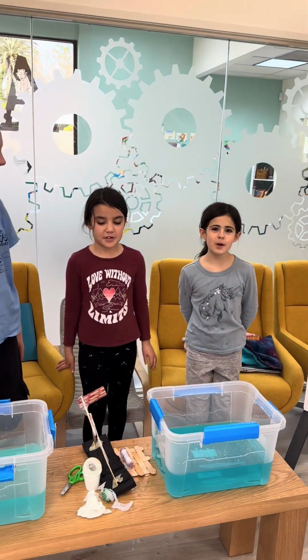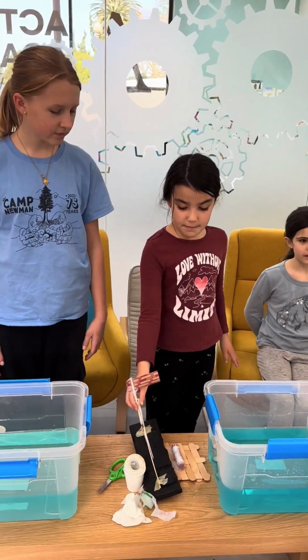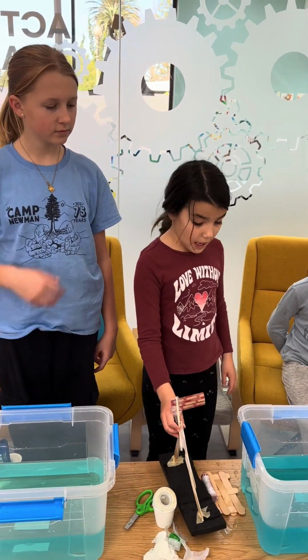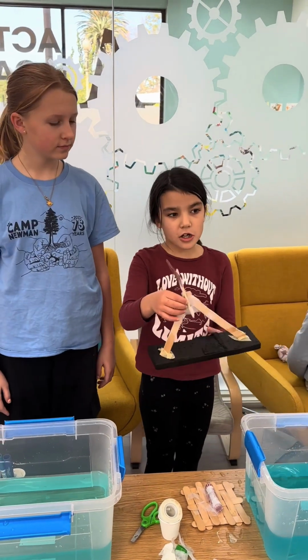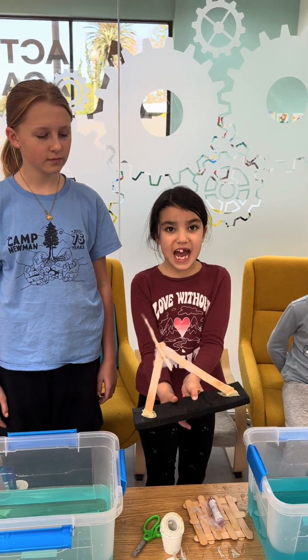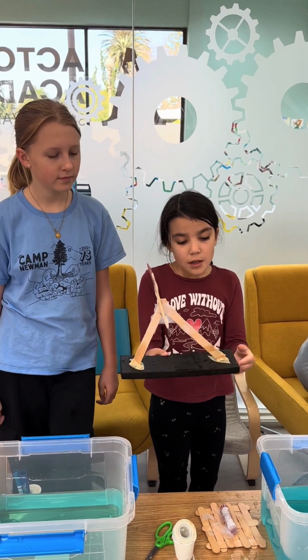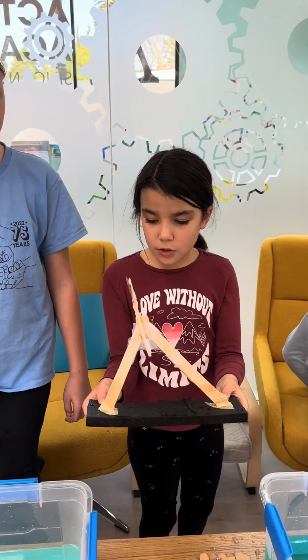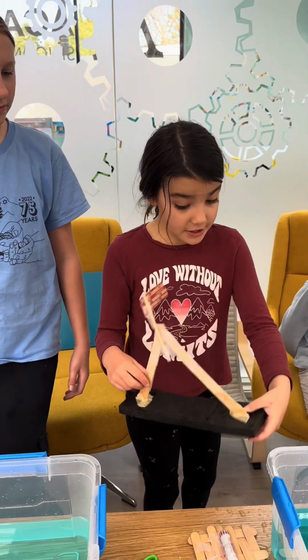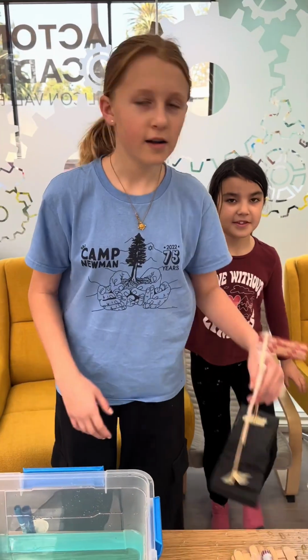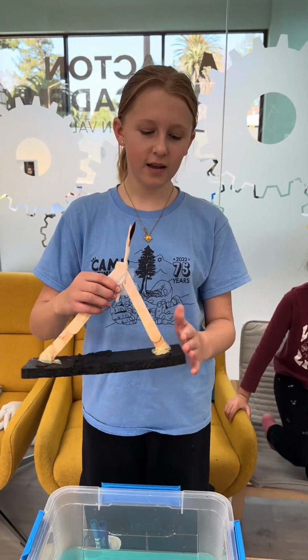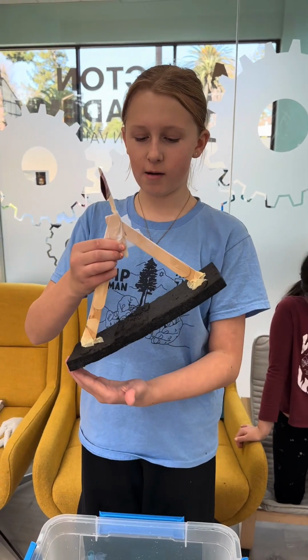Hi, we're here to teach you about buoyancy. Buoyancy is something that makes a boat float. Without it, it's kind of like tug of war. Gravity pulls it down and buoyancy pushes it up. But you would wonder, cargo ships and big cruises have a lot of weight. Why do they float?